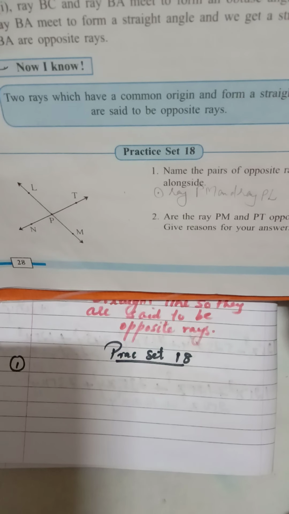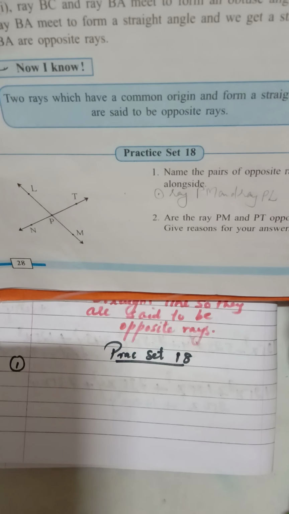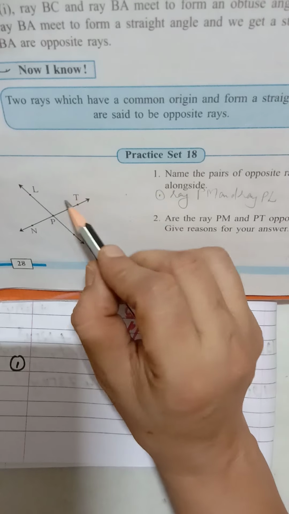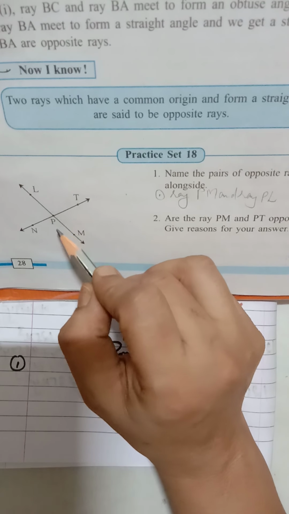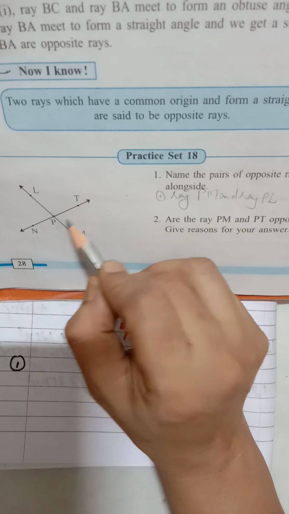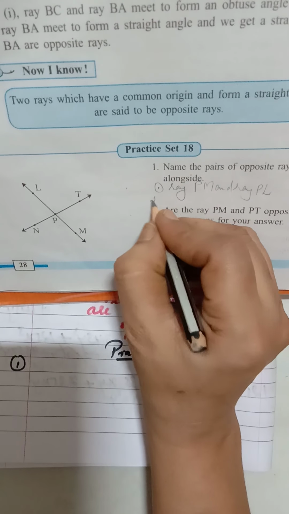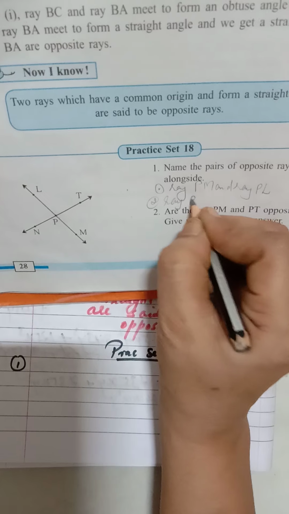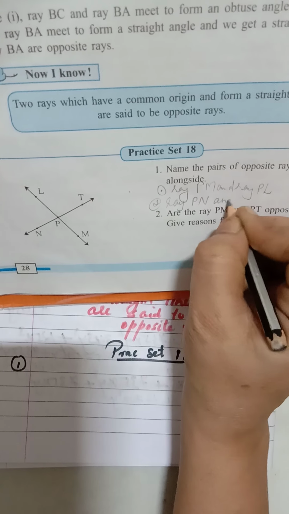Now which will be the second pair of opposite rays, children? You can take ray PN and ray PT. So you will write here the second one, ray PN and ray PT.